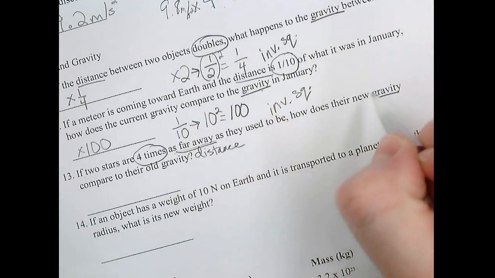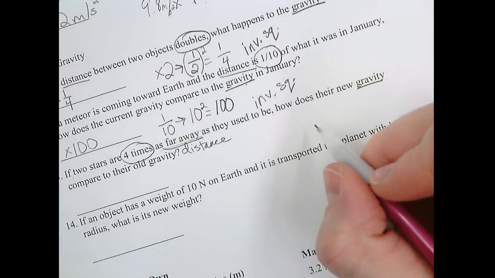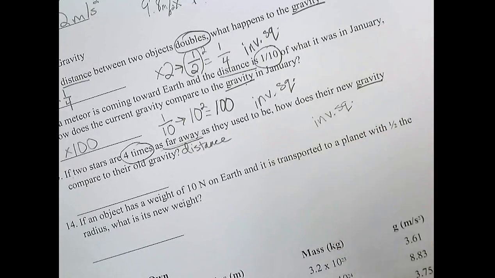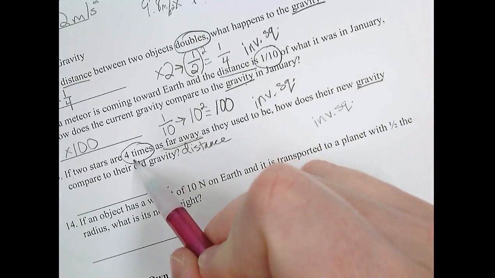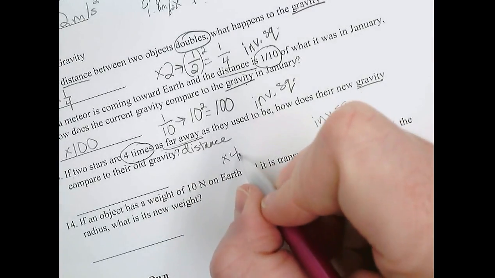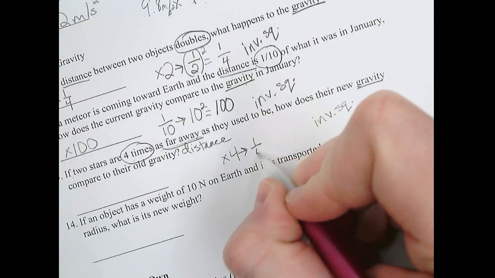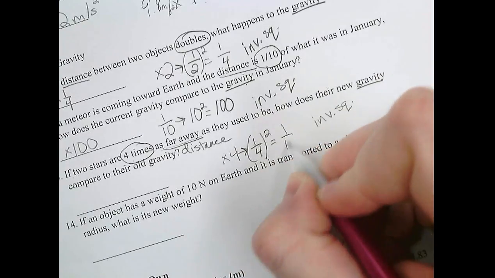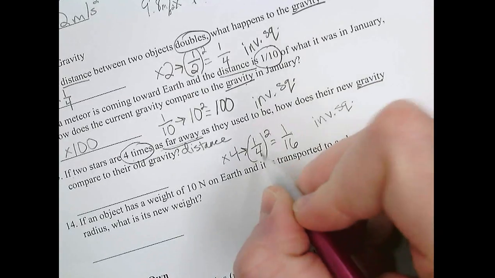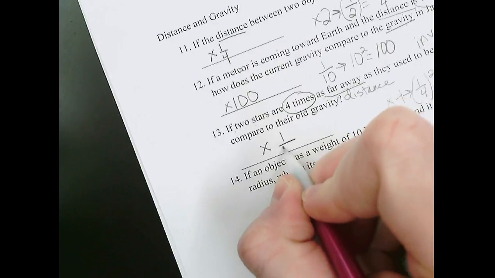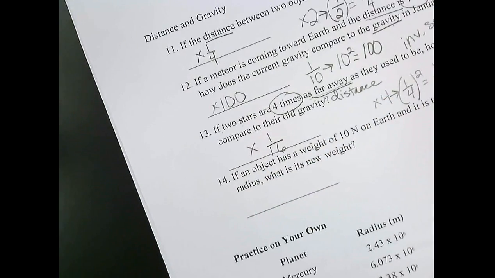So we're looking at distance and gravity. What's the proportional relationship between distance and gravity? They are proportional by the inverse square. Step 3, how much change has occurred is a change of 4 times. Solve. We need to take the reciprocal and square it, which equals 1 times 1, which is 1, over 4 times 4, which is 16, so 1/16. So their new gravity is 1/16 of what it used to be.